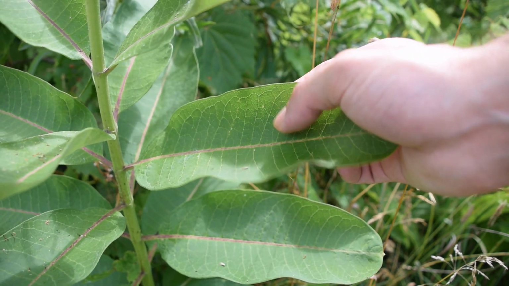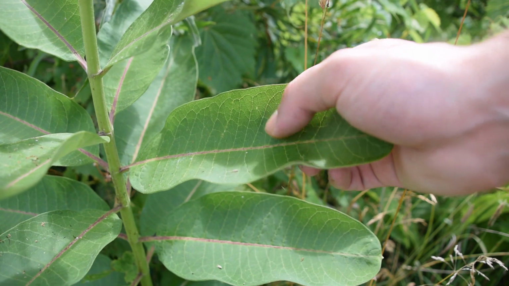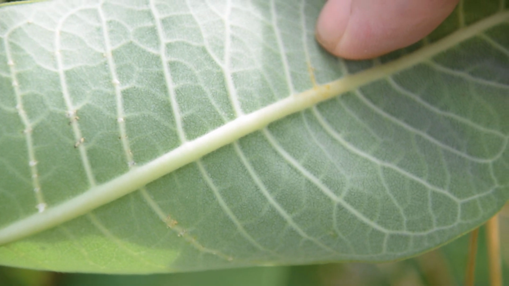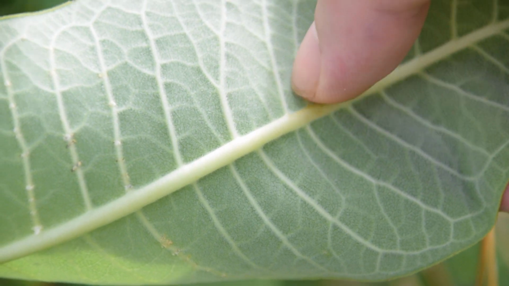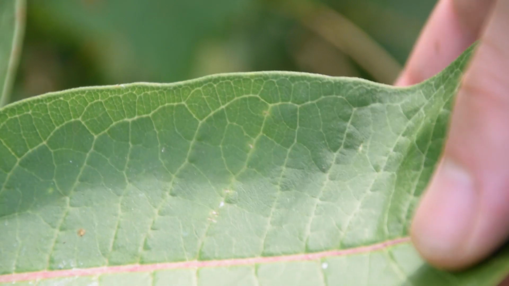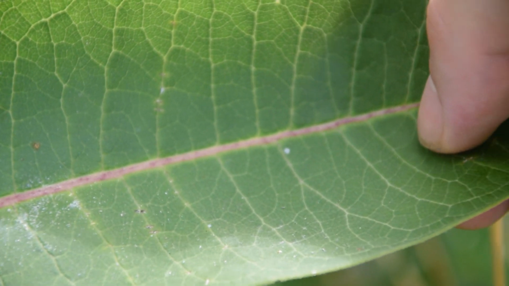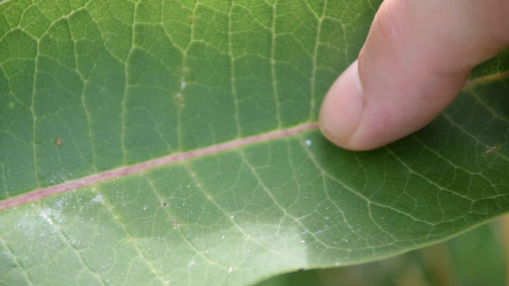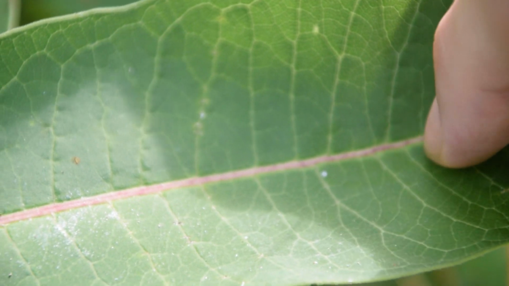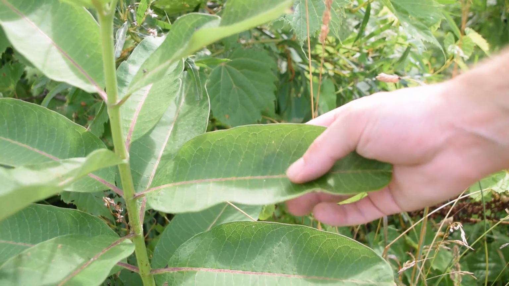Now, these leaves have another very unique feature if we look very closely. If we look at the underside of the leaves on common milkweed, we're going to notice this very bright white prominent vein, versus if we look at the top, we're going to notice the vein isn't near as distinct, but it is tinged with this reddish pinkish hue running all the way through the length of the middle of the leaf. These leaves are very thick.